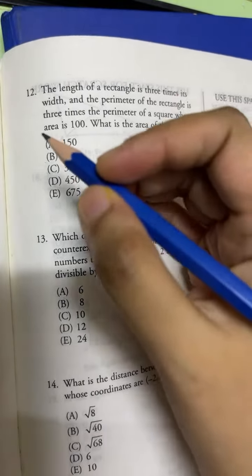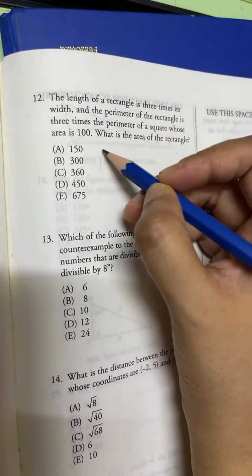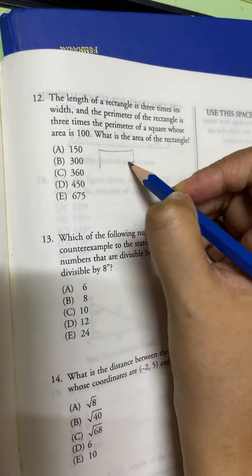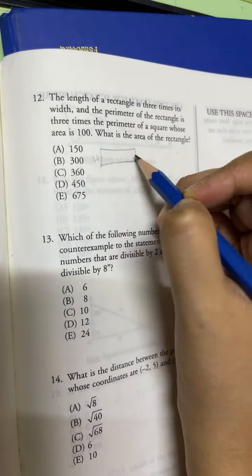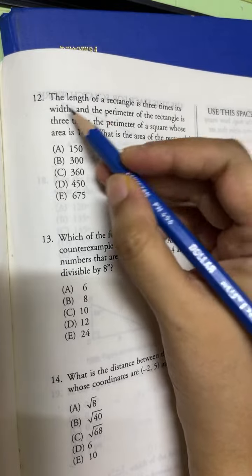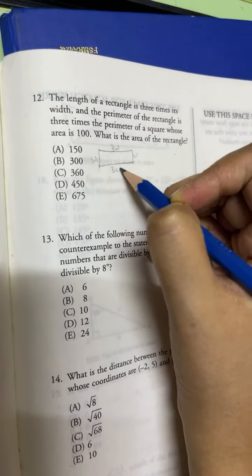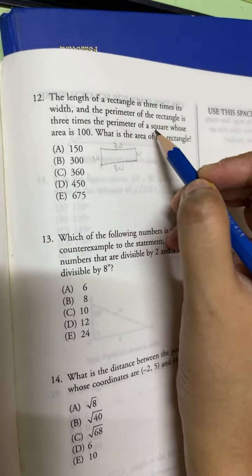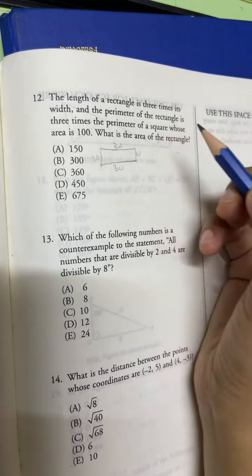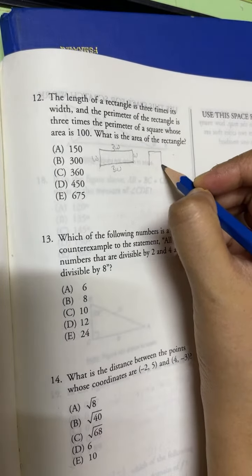Okay, now let us solve together. The length of the rectangle is 3 times its width. Now I'm going to draw the rectangle. Let the width be W. Length is 3 times its width, so 3W, 3W. Now the perimeter of the rectangle is 3 times the perimeter of the square. So we are going to solve.